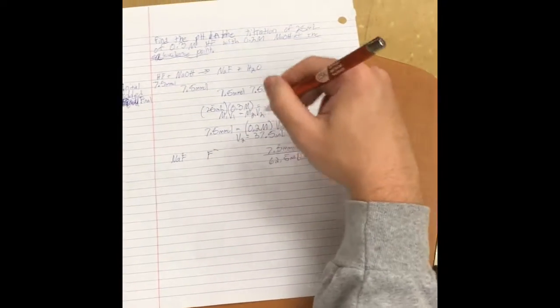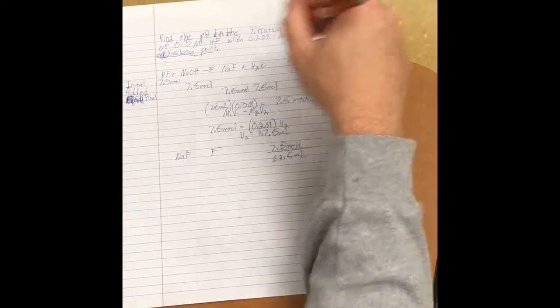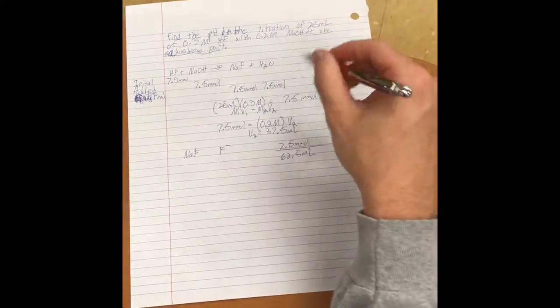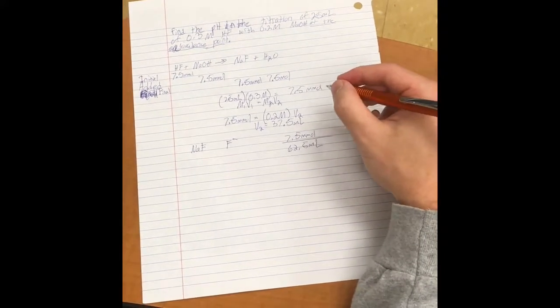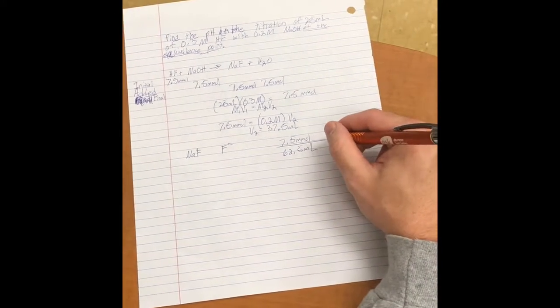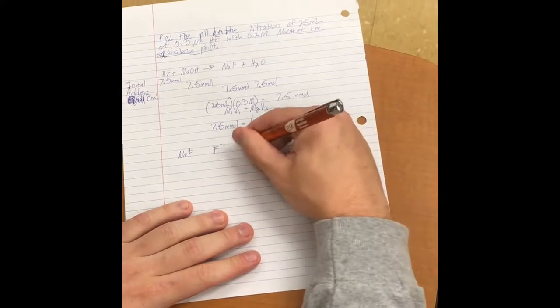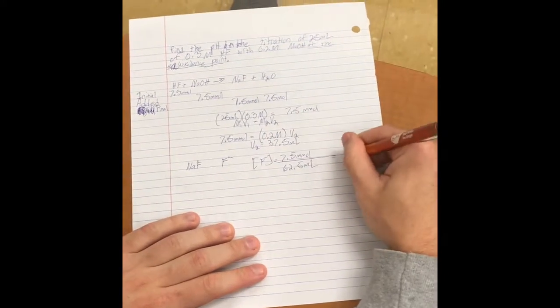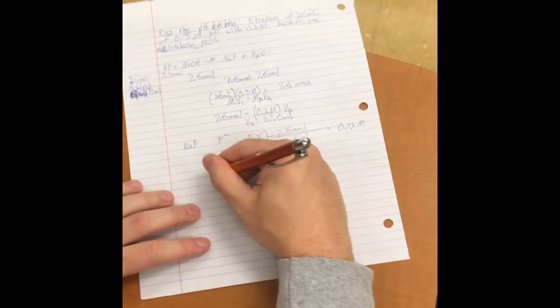And this comes from the total volume of the solution we have, which comes from the 25 milliliters of hydrofluoric acid along with the 37.5 added of NaOH. This comes out to be 0.12 molar. So now we just have a weak base problem.